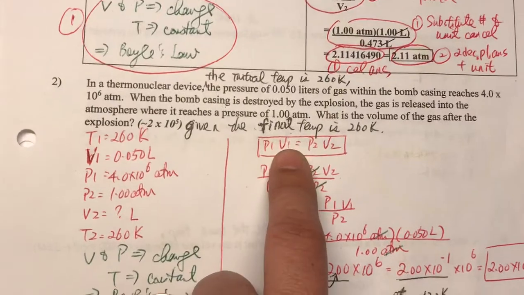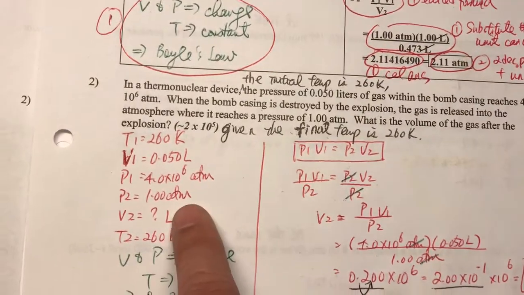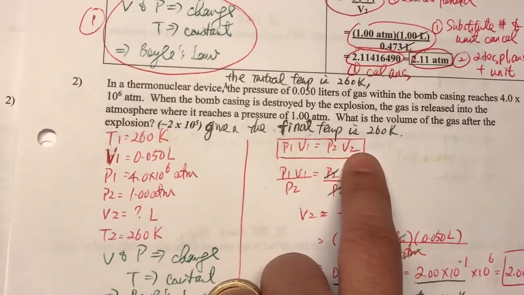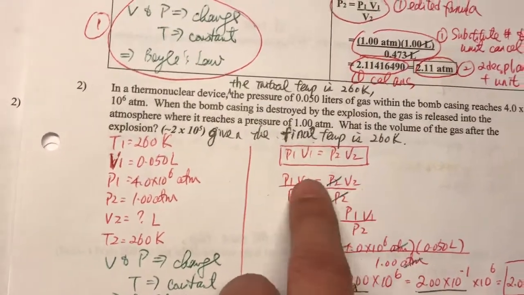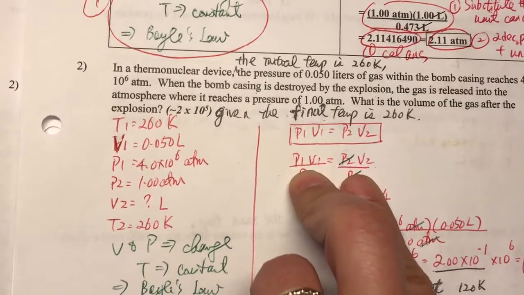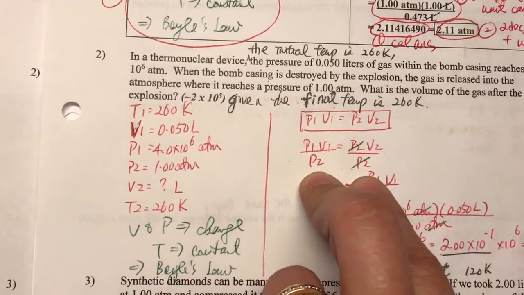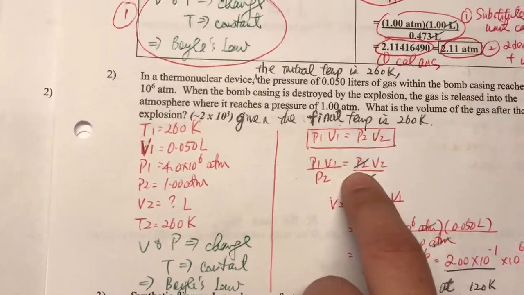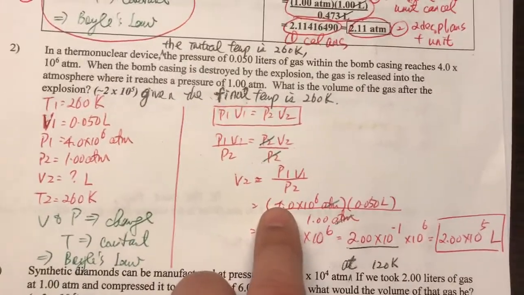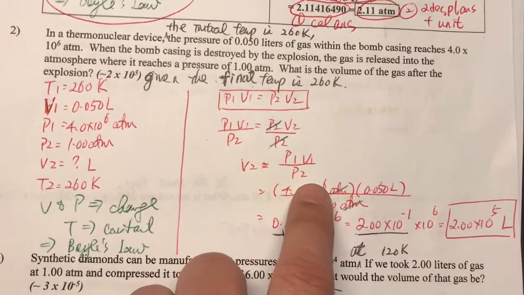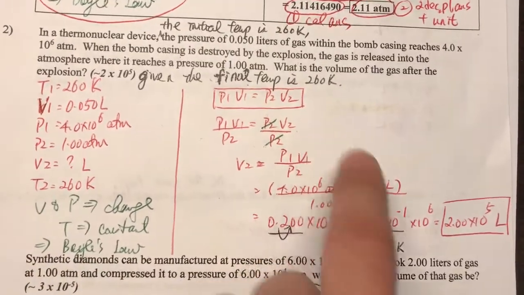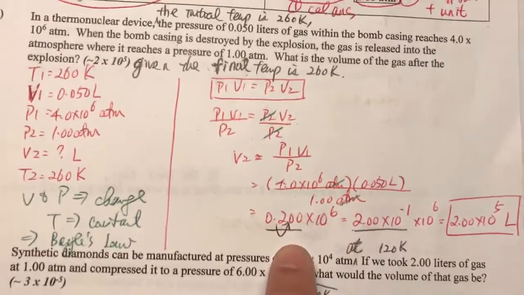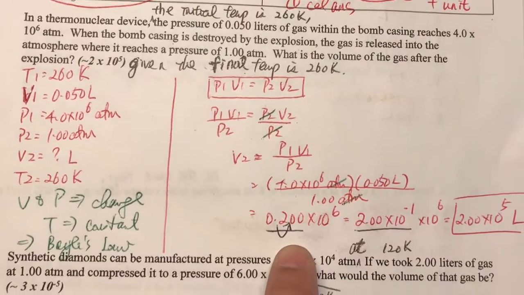I write the formula here. And I'm looking for my V2. So how can I isolate my V2? Okay, I need to divide both sides by P2. So I rewrite the formula, and then I divide both sides by P2, and then here P2 gets cancelled. So finally, my V2 is P1V1 over P2. Then I substitute all the numbers and I cancel the unit. Here, I get the calculated answer, 0.200 times 10 to the 6.